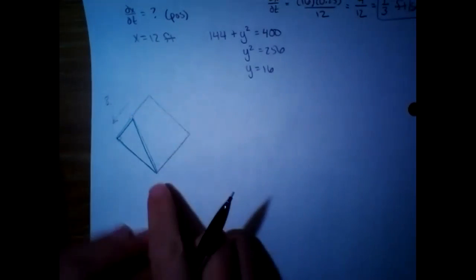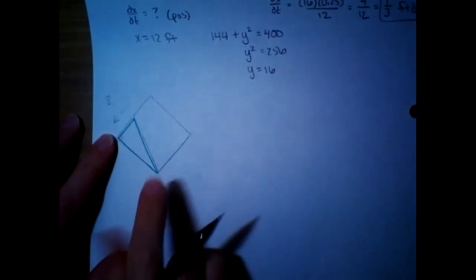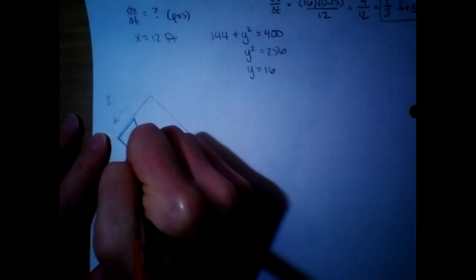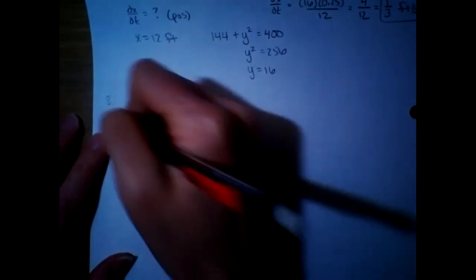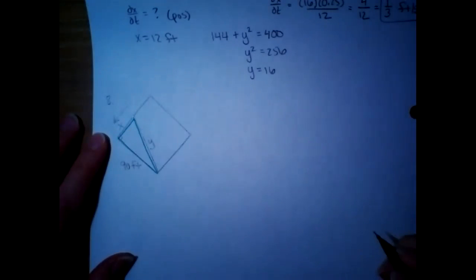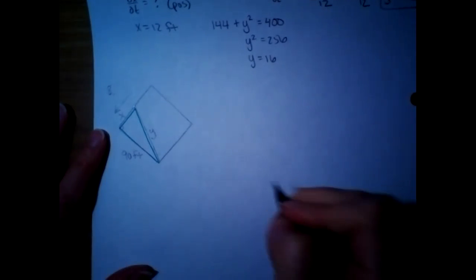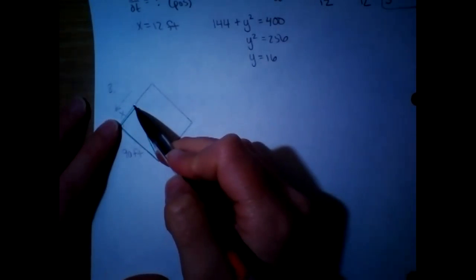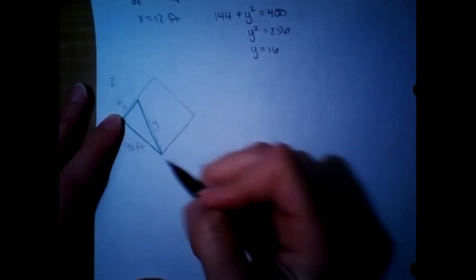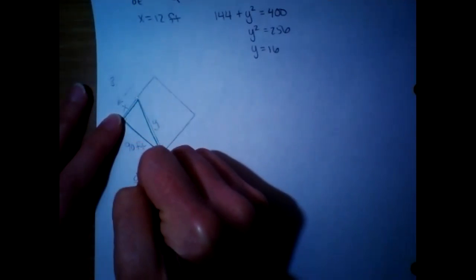So this distance between third base and home plate, that's 90 feet. That's not going to change. But we need variables for the other two sides. And so let me read through and get the information from the problem here. It says he is running at 16 feet per second. So that's going to be our dx dt. That's his rate of change. It will be negative 16 feet per second.